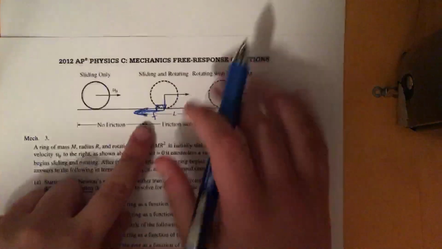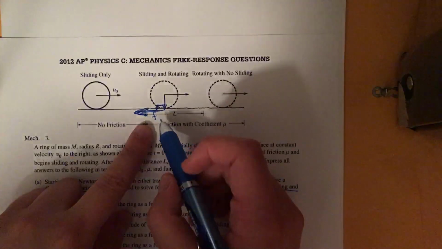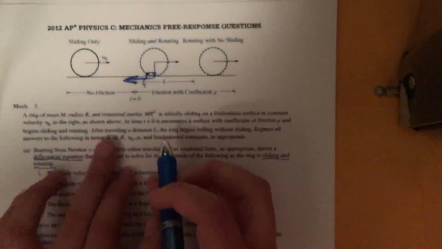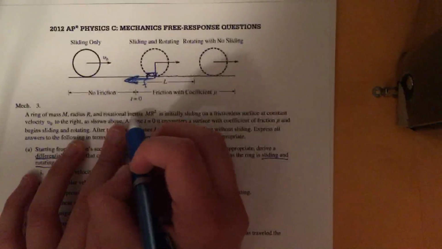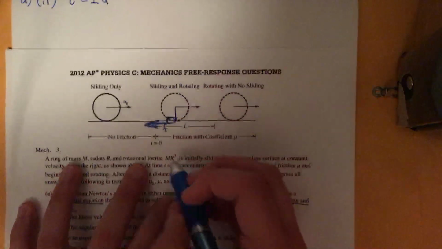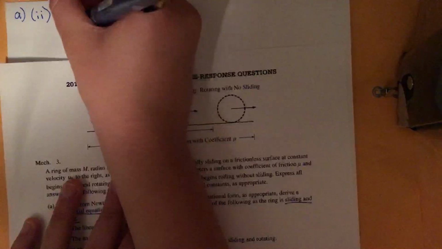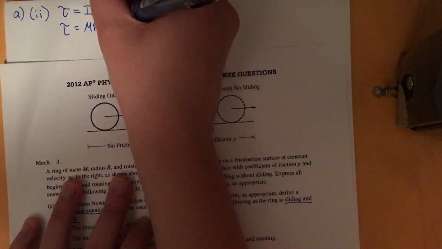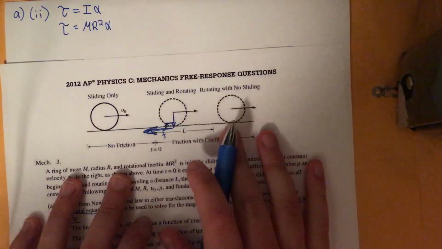So we established that force is the friction, and then they give us that the rotational inertia is mr squared. So torque equals mr squared alpha.